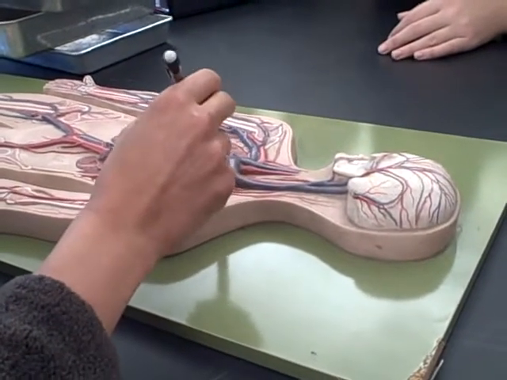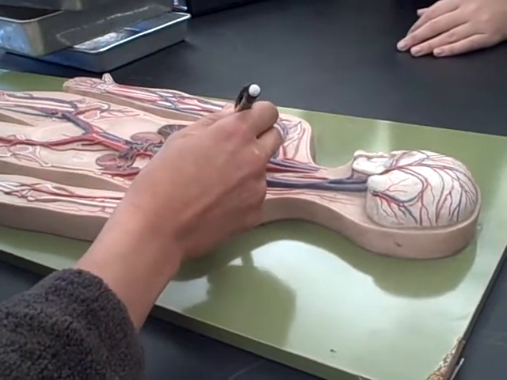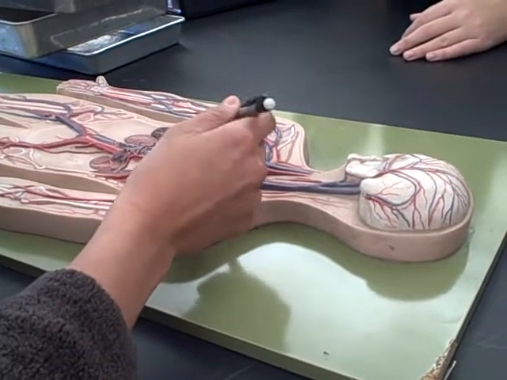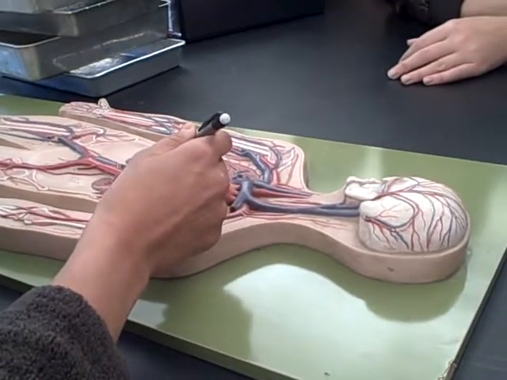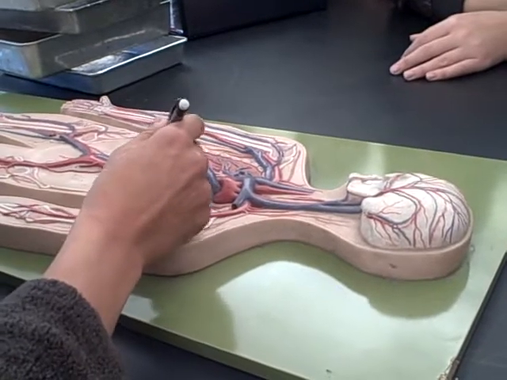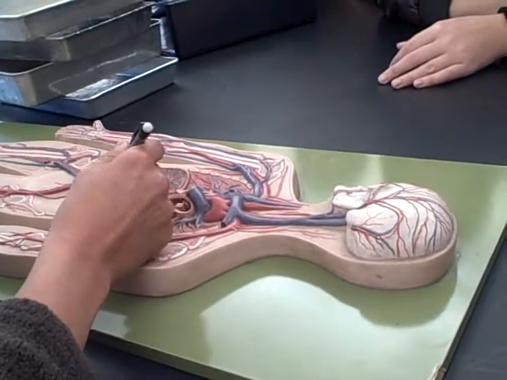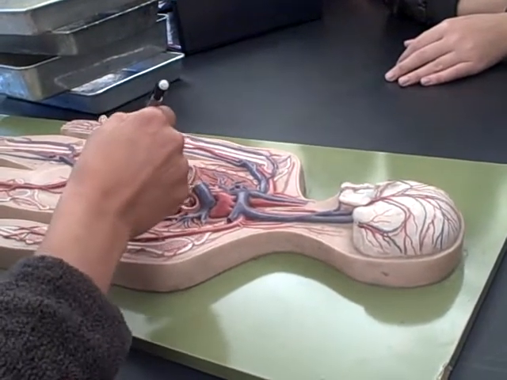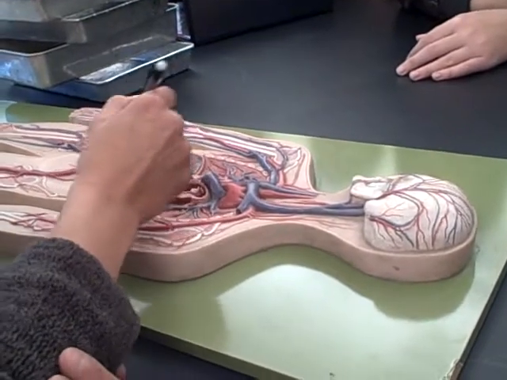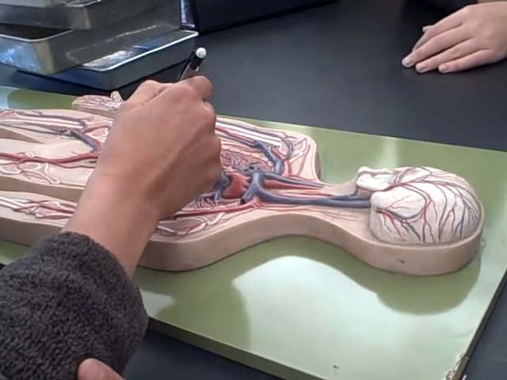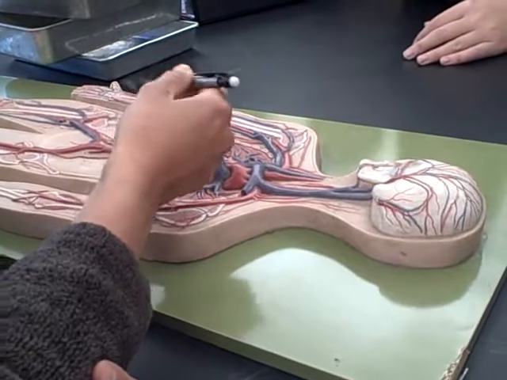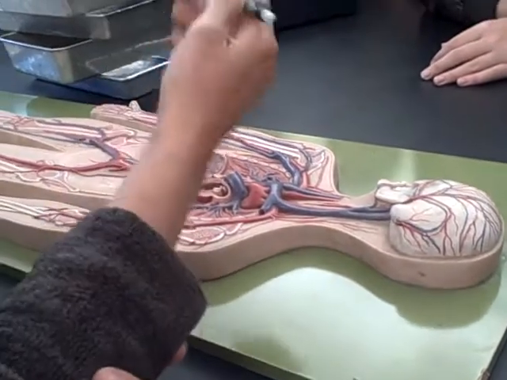So the aorta goes behind the heart, posterior to the heart, and goes down through the thorax, and then it pierces through the diaphragm. And the minute it pierces through the diaphragm, it becomes the abdominal aorta. So here we have the abdominal aorta. And then it starts branching, sending branches to supply all of the abdominal viscera.